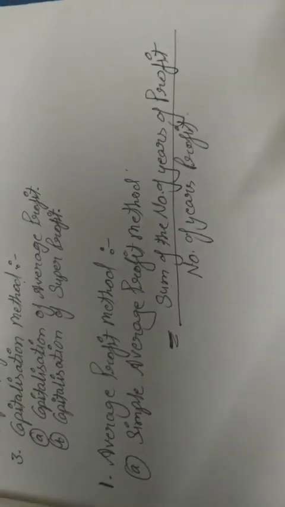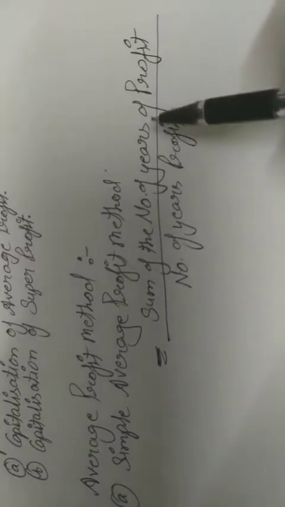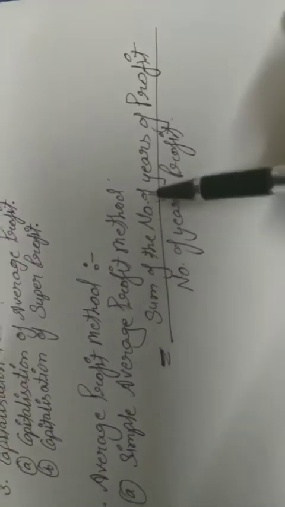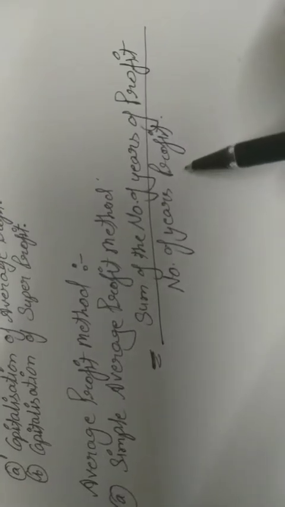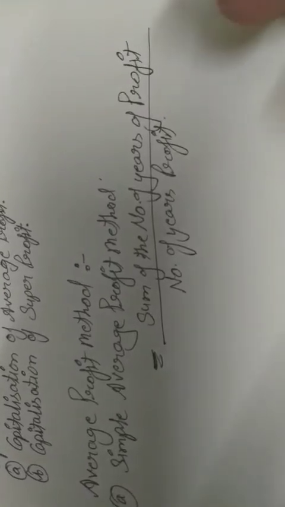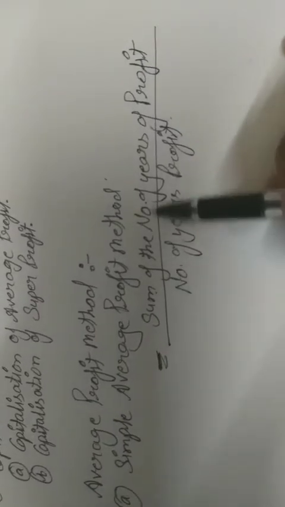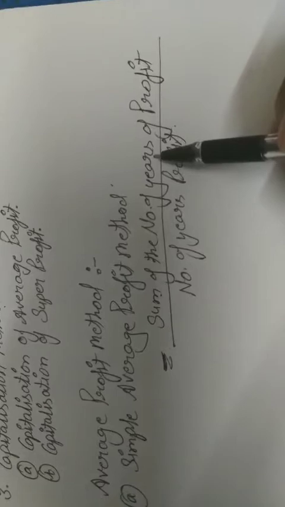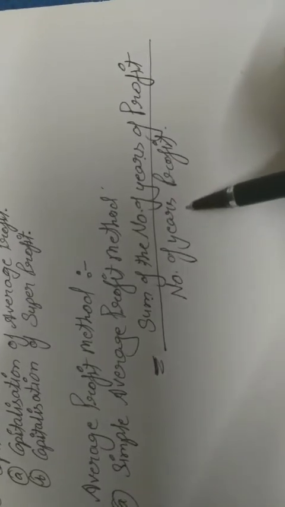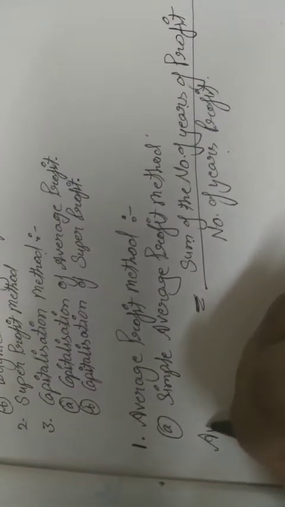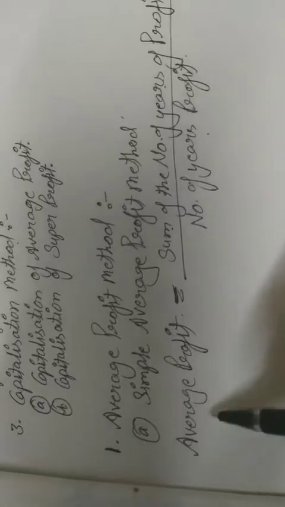Okay. Whatever years of profit are given, we will total them and divide by the number of years. For example, 5 years of profit is given: 15,000, 10,000, 20,000, 25,000, 7,000, whatever. We will add that amount, which will come as the numerator, and 5 will come as the denominator. Then we will divide and get the average profit.